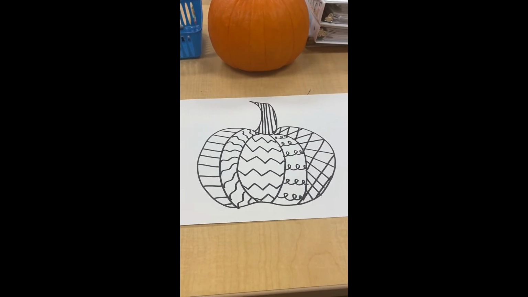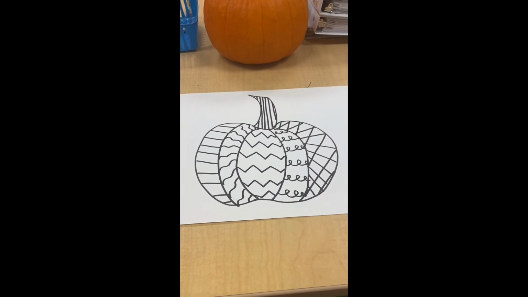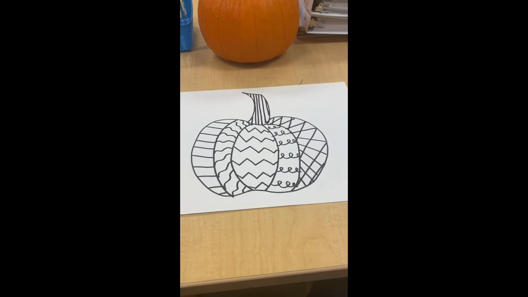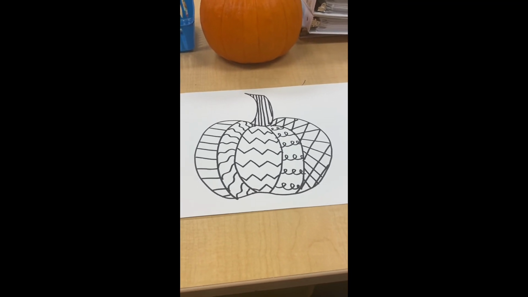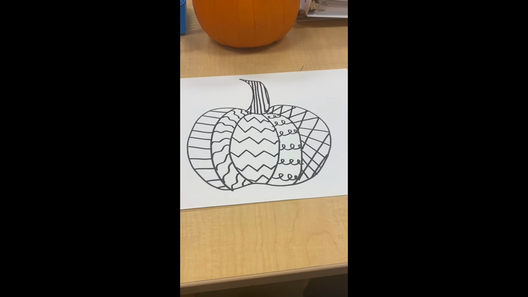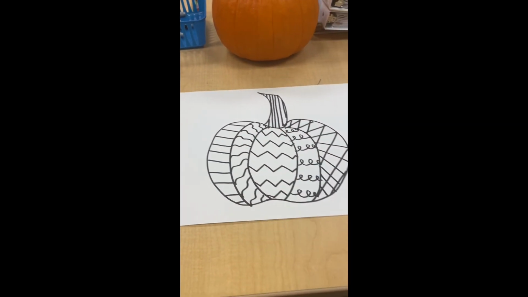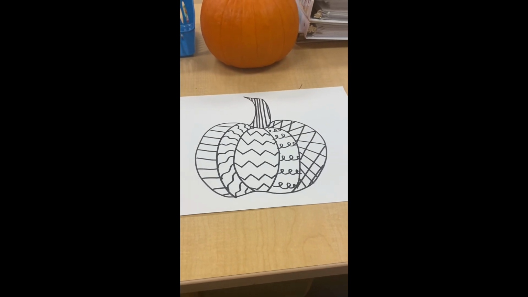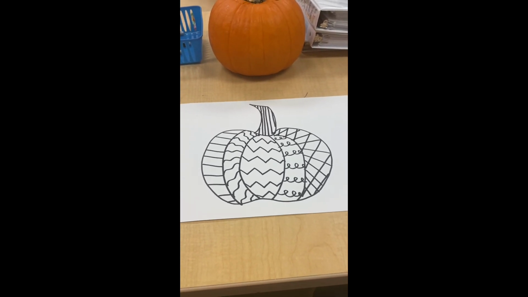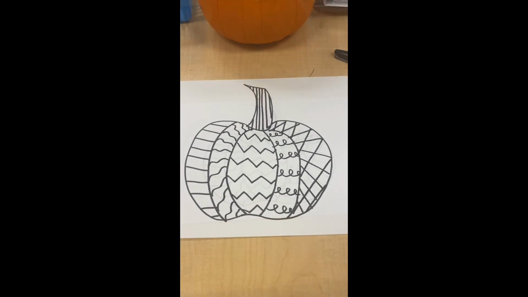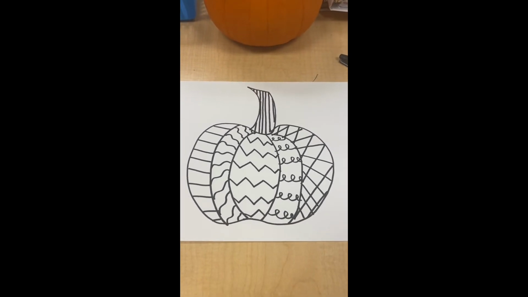So now, if you have time, you can use those brand new crayons that I brought to you, or the markers, or the color pencils. It's really up to you. Or you know what? You can use all three and fill each section in however you want. I can't wait to see your amazing pattern line pumpkins.